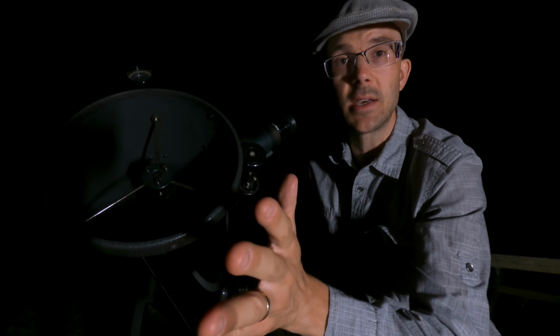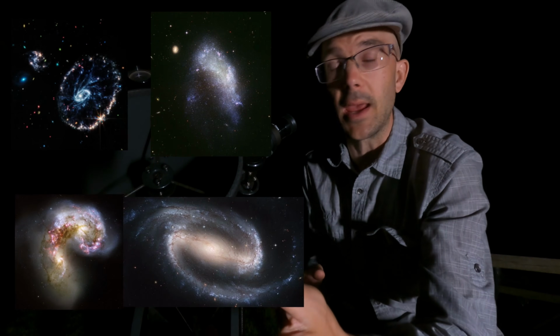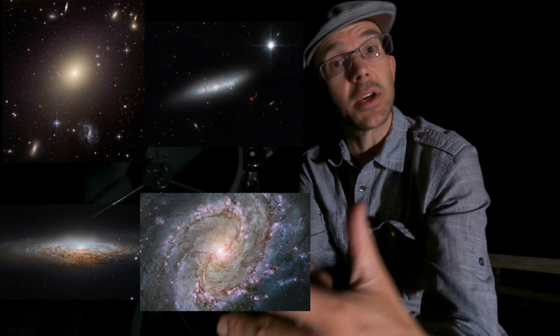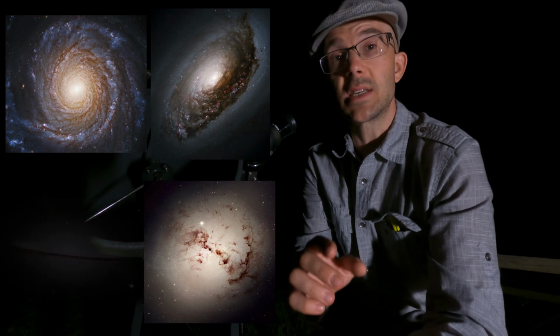I am in my backyard using my telescope to look for galaxies. Galaxies come in a huge array of sizes, shapes, and colors. And believe it or not, a galaxy's color spectrum is one of the most important observations that astronomers can use to determine how far away that galaxy is from us.